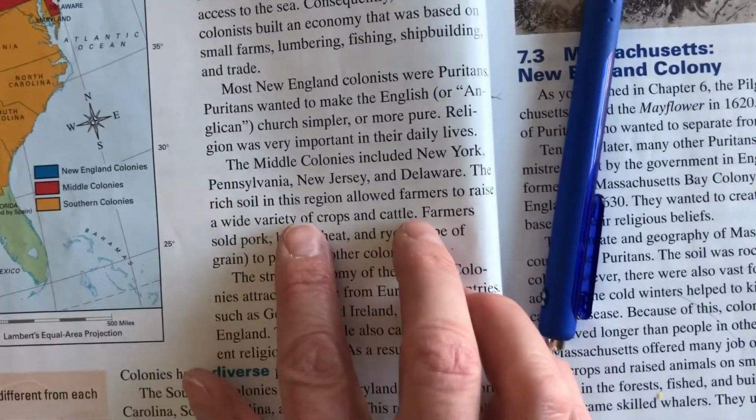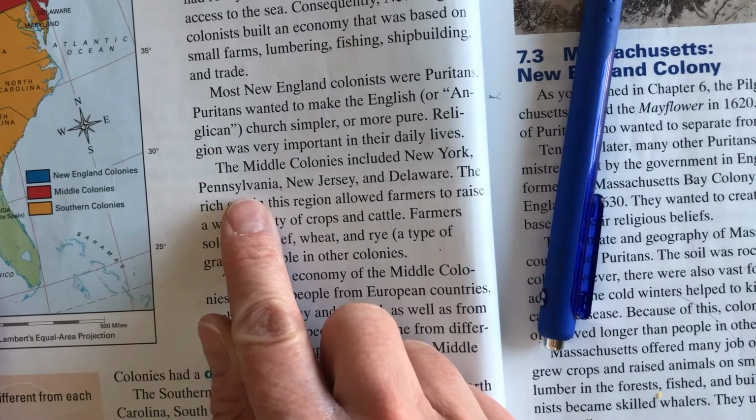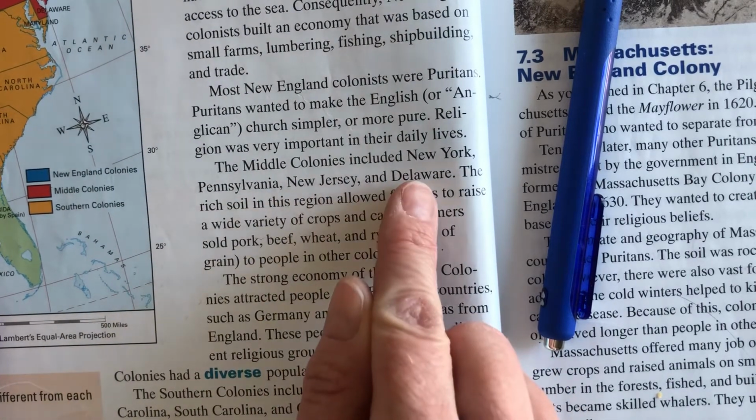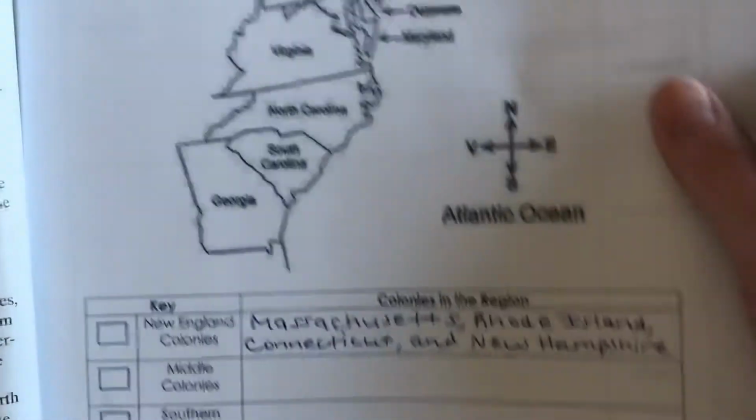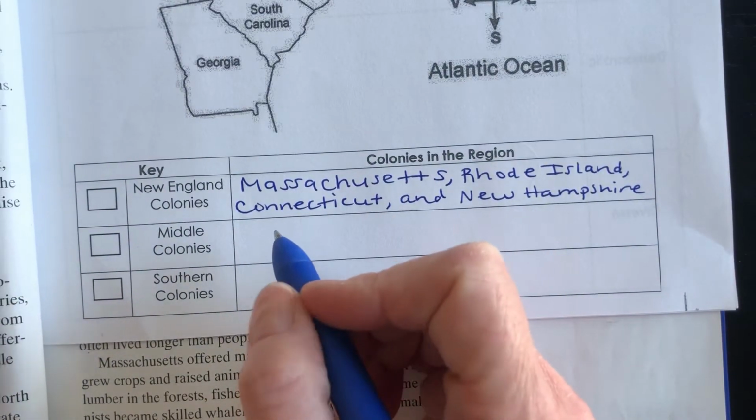Now they're going to mention the middle colonies. The middle colonies included New York, Pennsylvania, New Jersey, and Delaware. So let's write down those names. We're going to go to the middle colonies here. And again, they just listed them off.